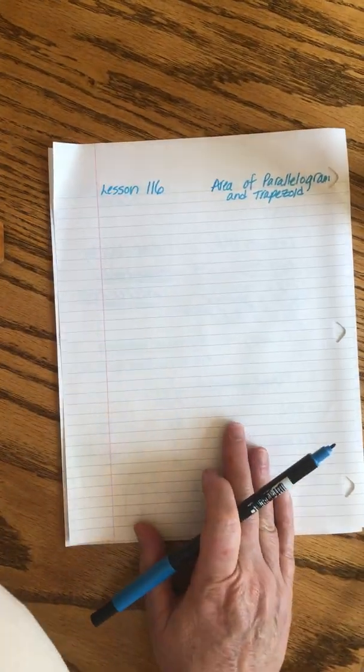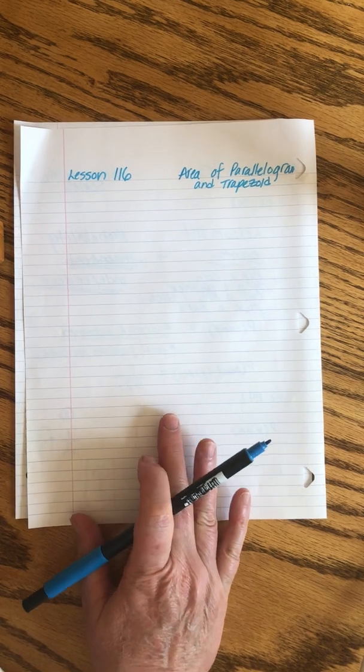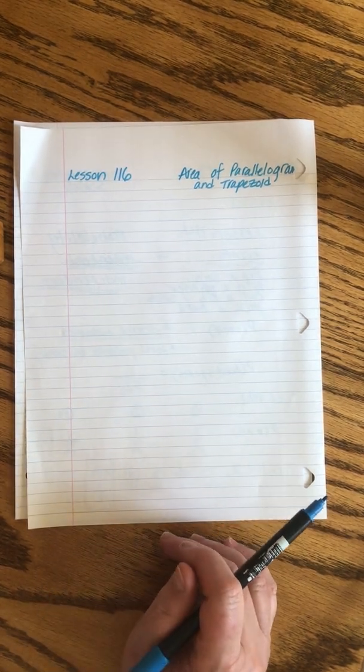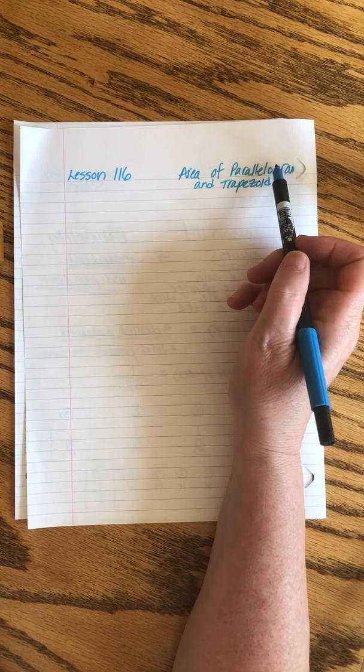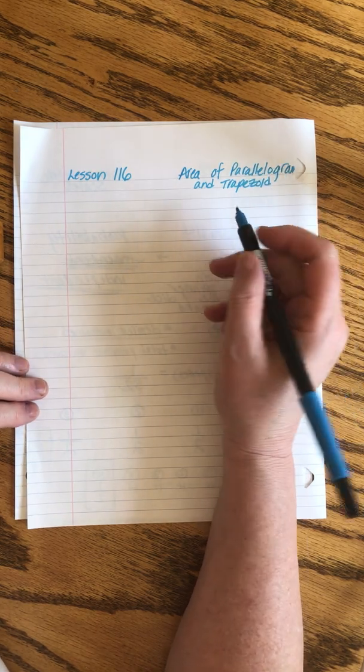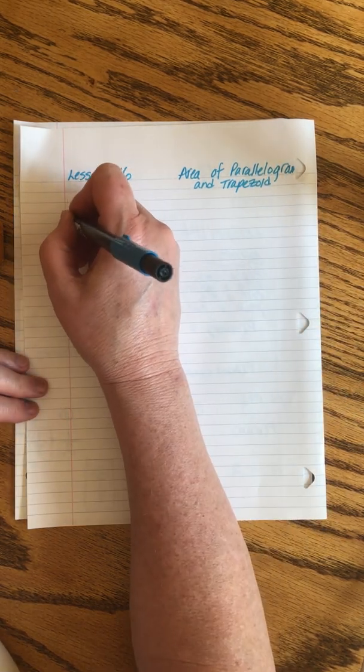Just a second, I have to readjust my angle. Okay, that's so much better. All right, 116 is about finding the area of parallelograms and trapezoids. And that sounds really hard, but it's super easy.